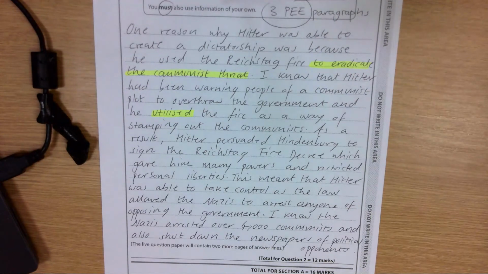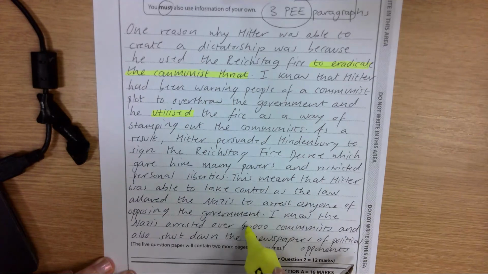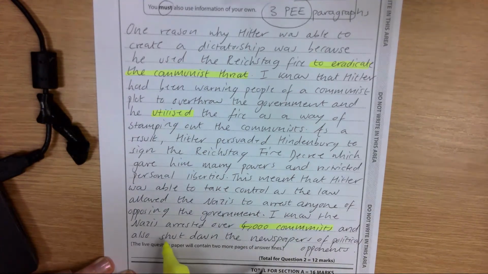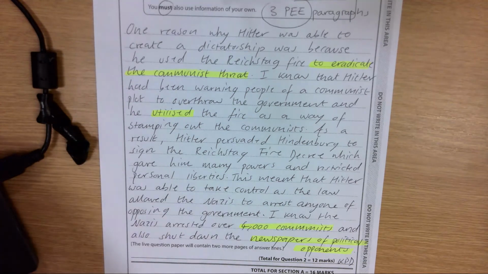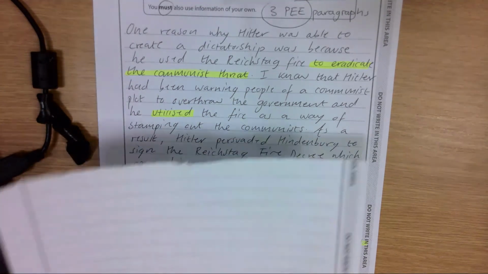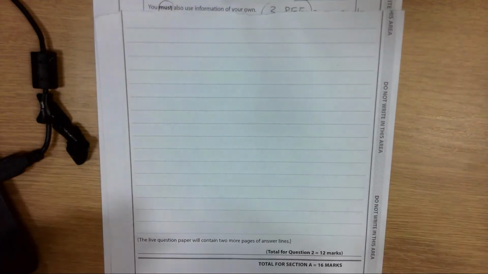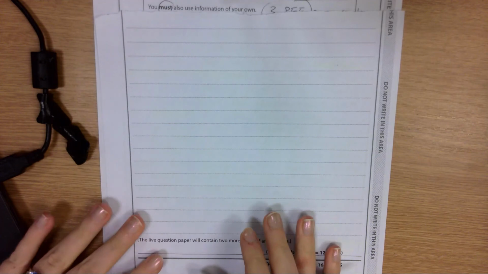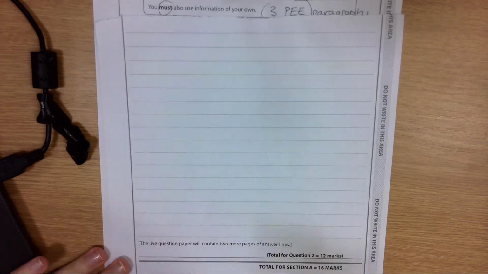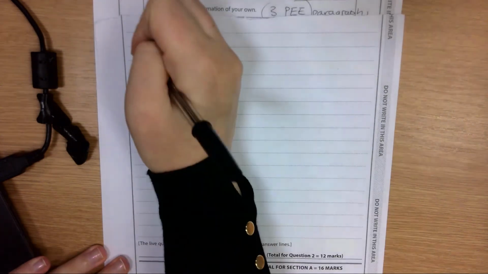So as you can see, this bit here, I have used really accurate knowledge: 4,000 communists, shut down newspapers of political opponents. You could even add on there the KPD, the Communist Party, just to show off a bit more. So I've used a bit more evidence. I'm just going to quickly put this over, because I haven't quite finished my P paragraph. So the last thing I'm going to do now is bring it all together with my last bit of explanation. I'll use another one of my explanation sentence starters.